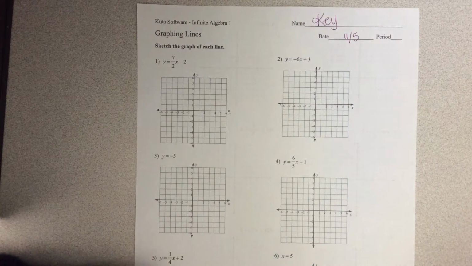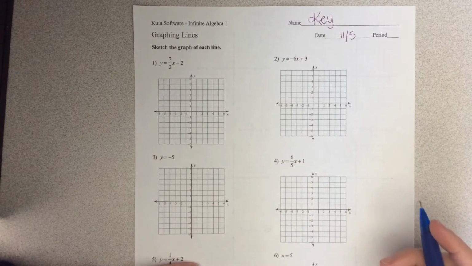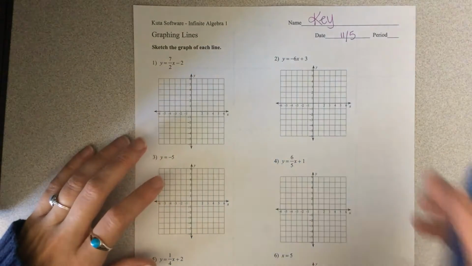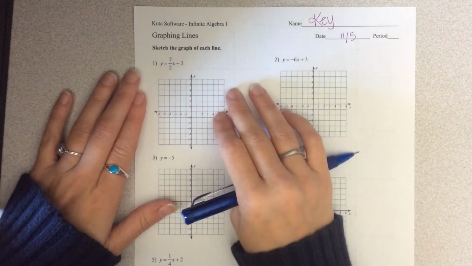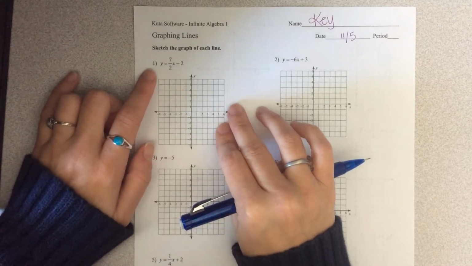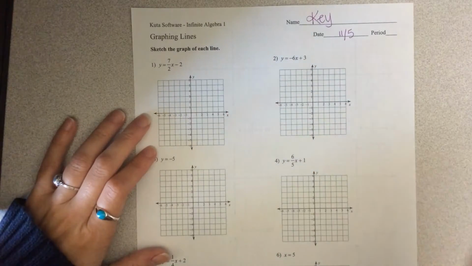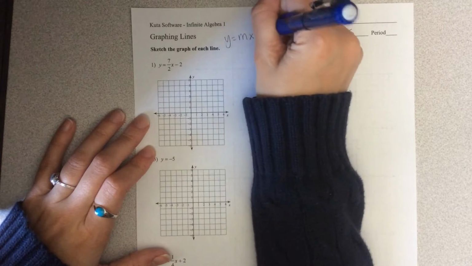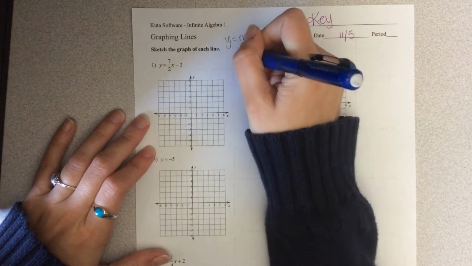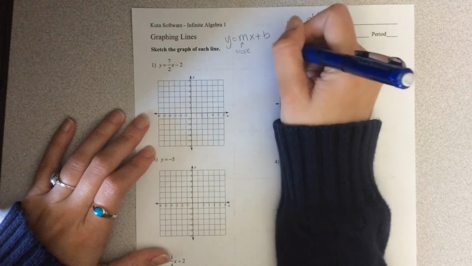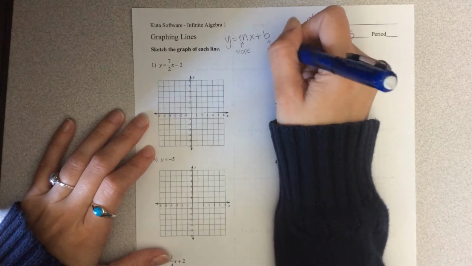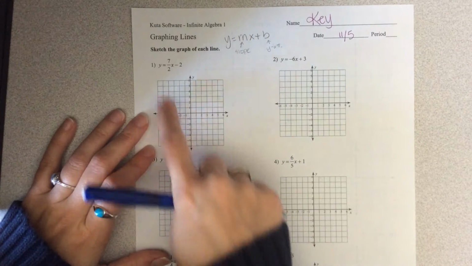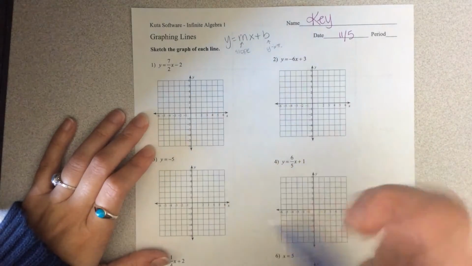Hey guys, wanted to do a little bit of graphing lines for you today in preparation for our next unit on systems. So let's start with the first problem, y equals 7/2 x minus 2. In slope-intercept form, y equals mx plus b, your m is your slope and your b is your y-intercept. We're going to use those numbers on this graph with this equation to graph that line.